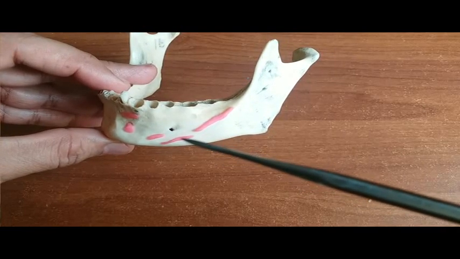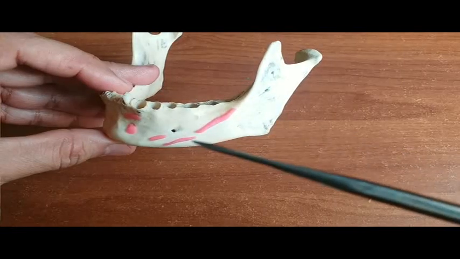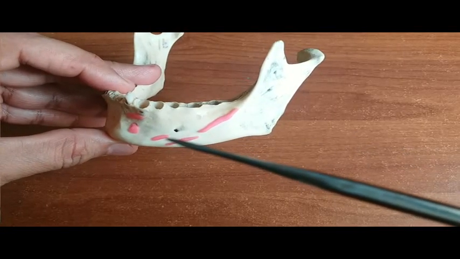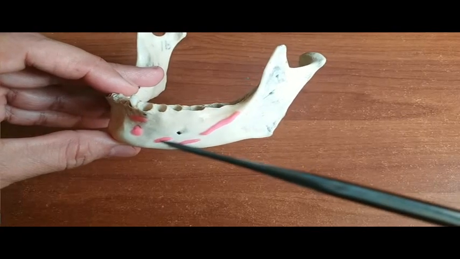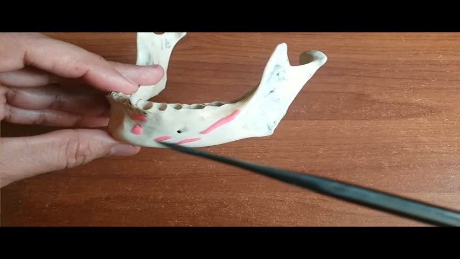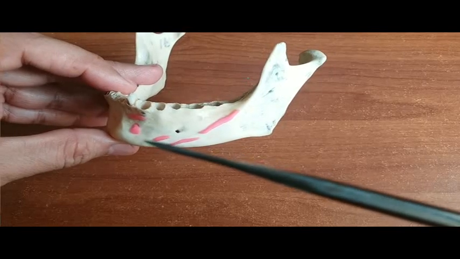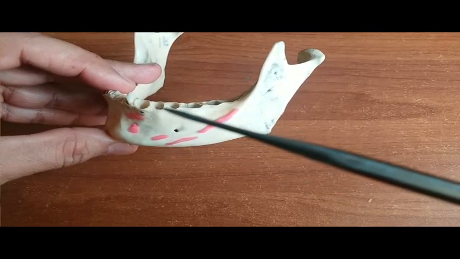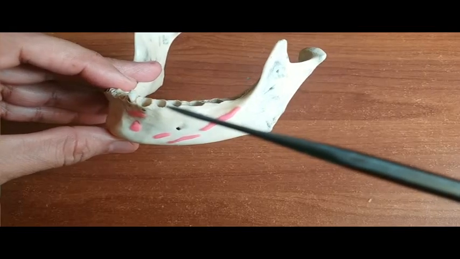This muscle will be inserted at the angle of the mouth. A little above and anterior to this, we have the attachment of depressor labii inferioris. This muscle is inserted onto the skin of the lower lip.